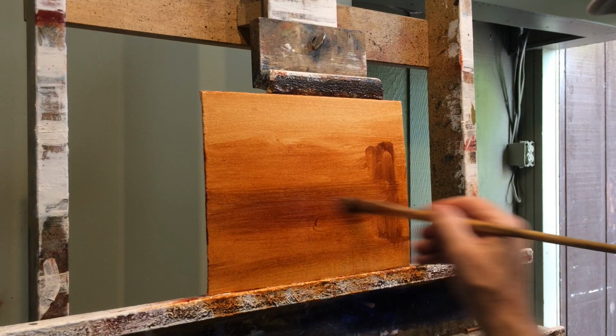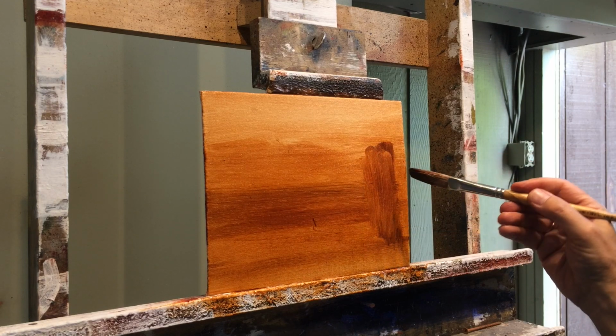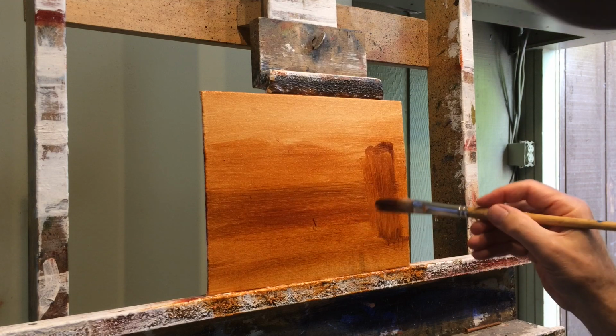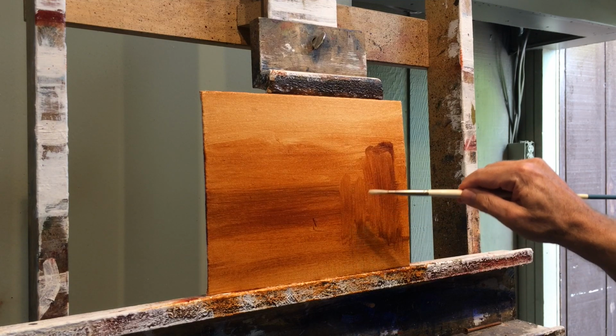So what we're seeing last, or what we don't see at all, is the stuff underneath everything, all underneath all the detail stuff. All right, so then here's those two trees. They're a little bit lighter. So I'm going to get a clean brush.